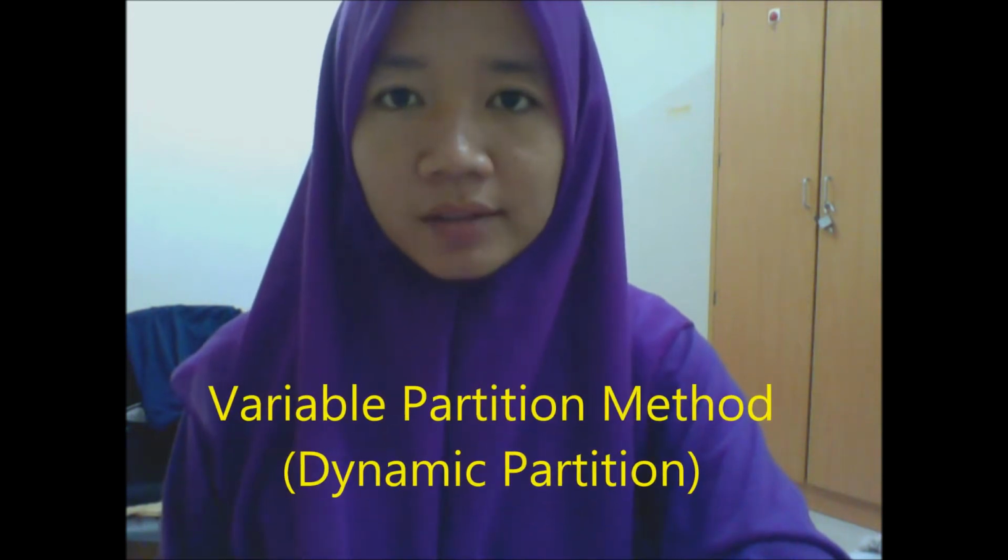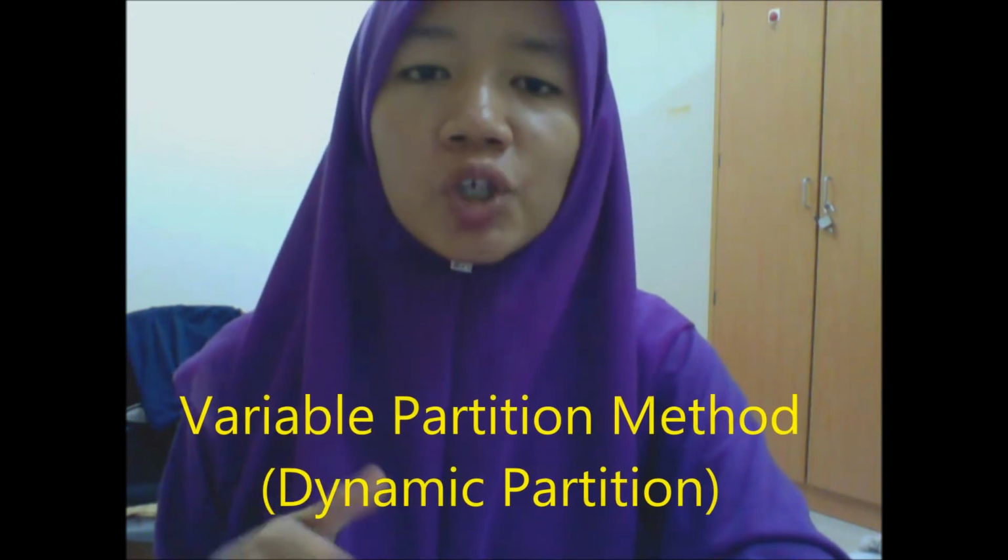Next, let's see the variable partition method. In this method, the operating system keeps a table indicating which parts of memory are available and which are occupied. Initially, all memory is available for user processes and is considered one large block of available memory, a hole.